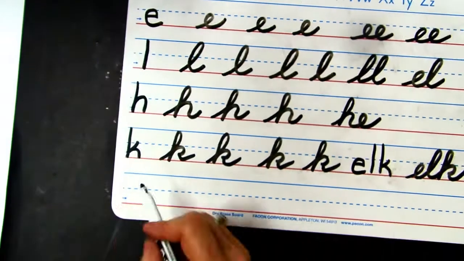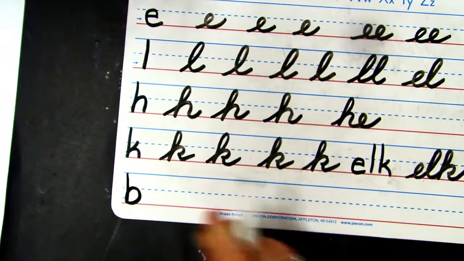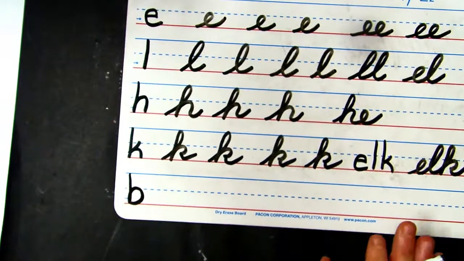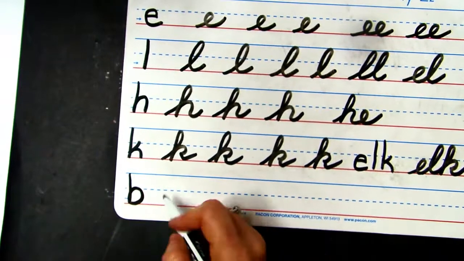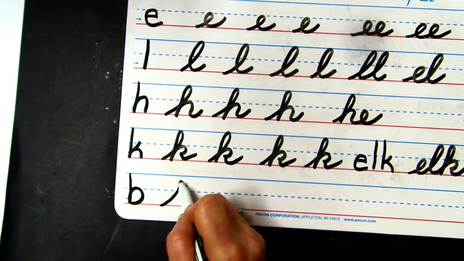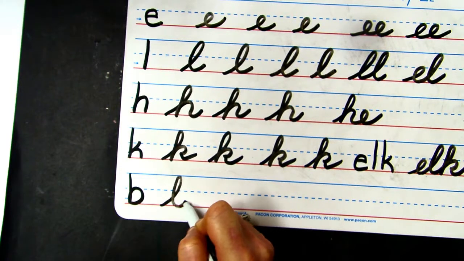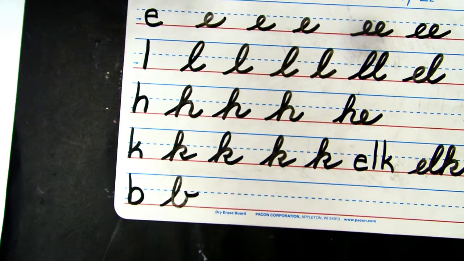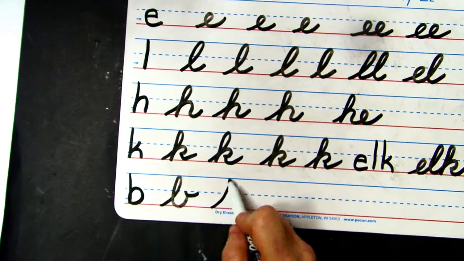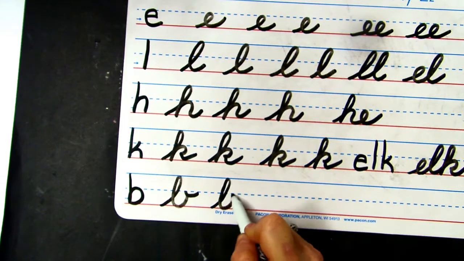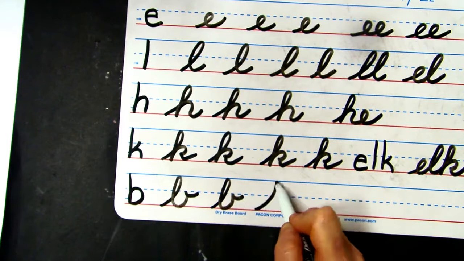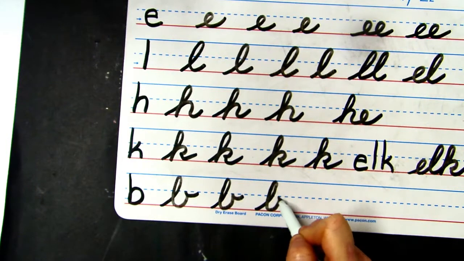All right, 2 more letters that loop. The next one's the letter B. Now B is fun because it has what's called a bridge. I'll show you. So you start with that L, go to the floor, you keep going, and then you touch the middle, and then you make what's called a bridge. Okay? Loop, touch the floor, come on up, make your bridge.